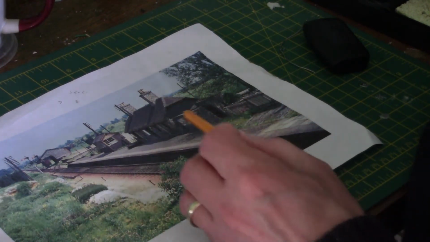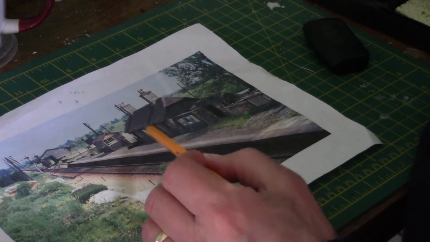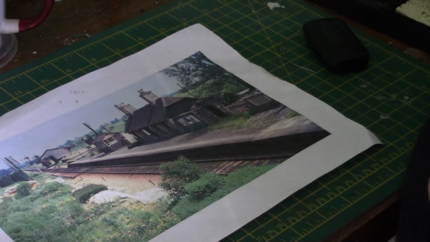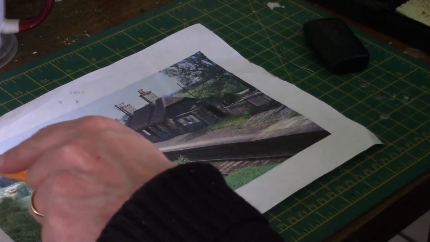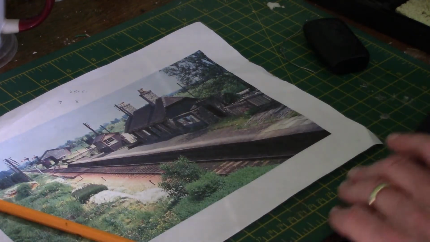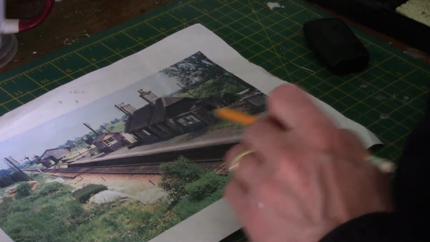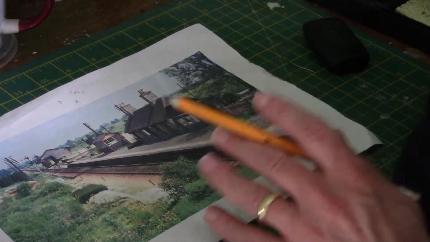So I need to build at least the outline of the station before I can work out the width of the platform. So that's what I plan to do. First time I've ever had an attempt at scratch building, so it'll be interesting to see how it goes. What I'm going to do now is just get the card in that ready and start laying it out ready to start scratch building.